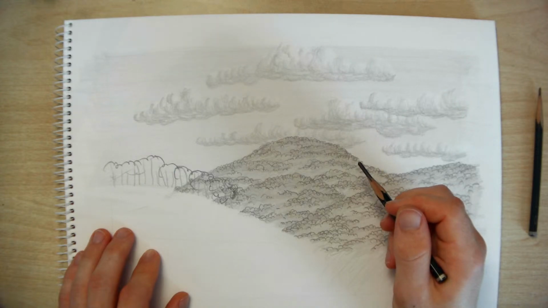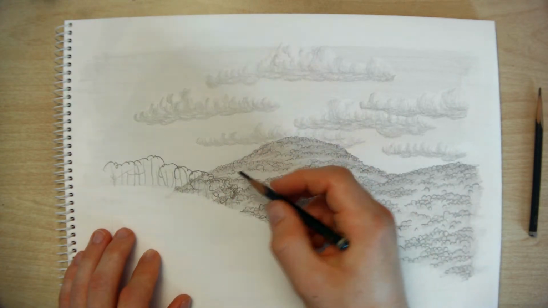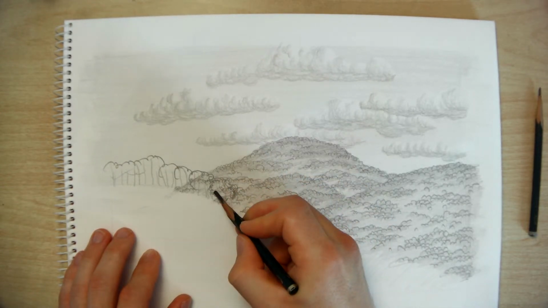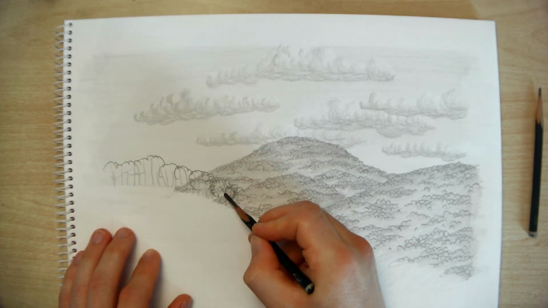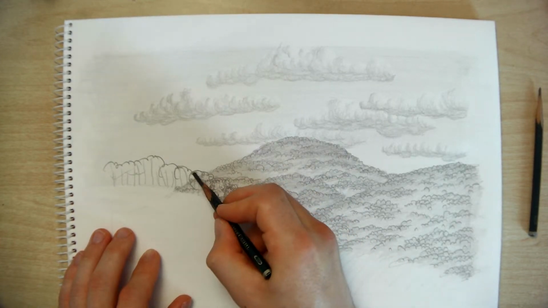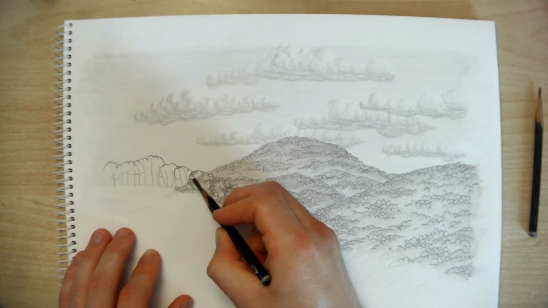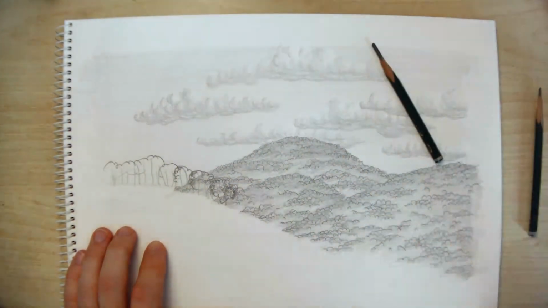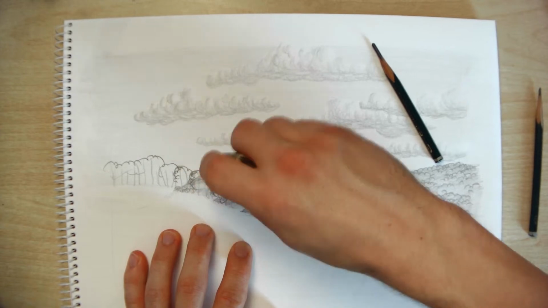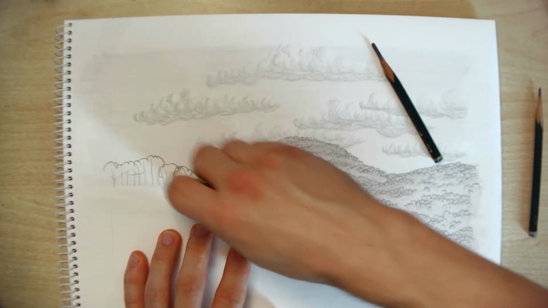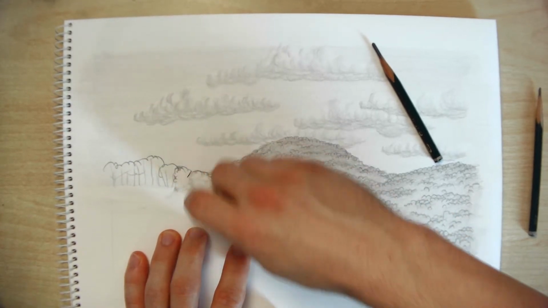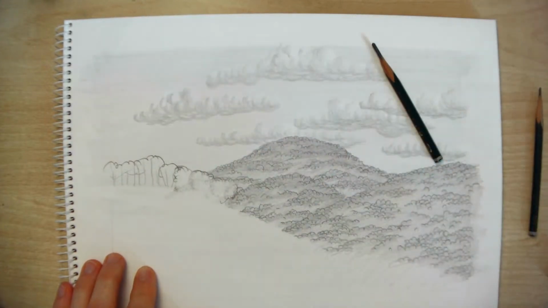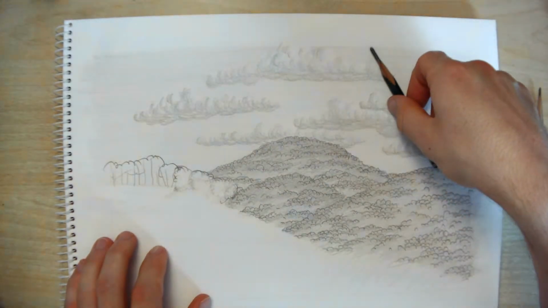Maybe like that. Now within those volumes, we can see maybe a couple of leaves poking out. Before I do that, I'll maybe even erase this area of the hill behind it, just so that I can have brighter areas for the light areas later.